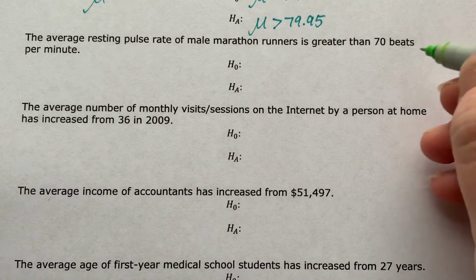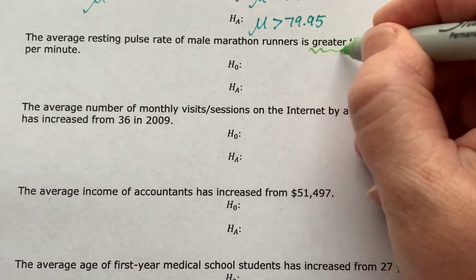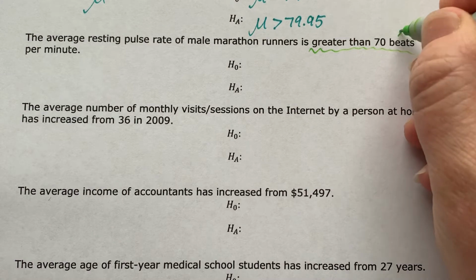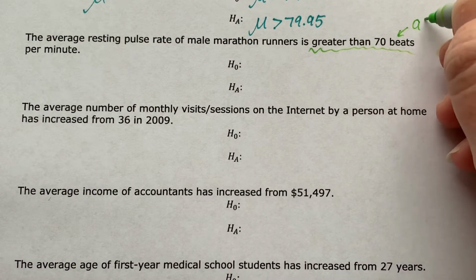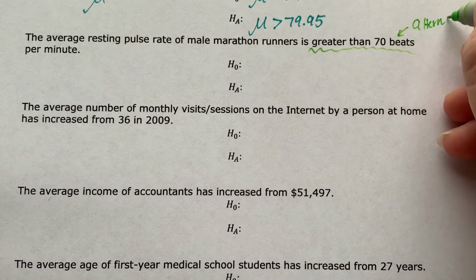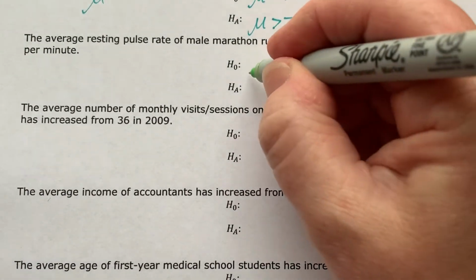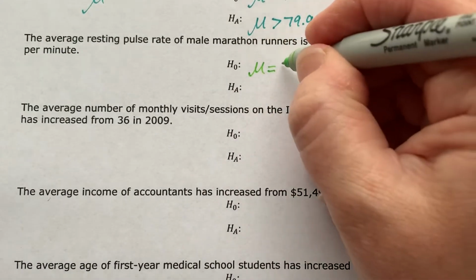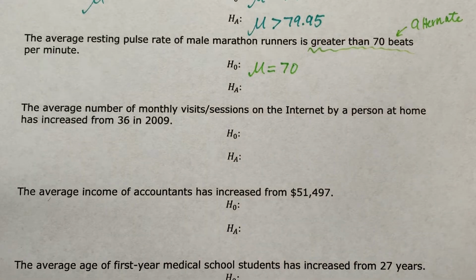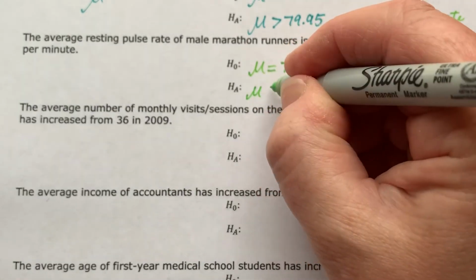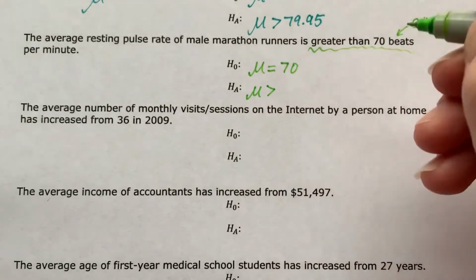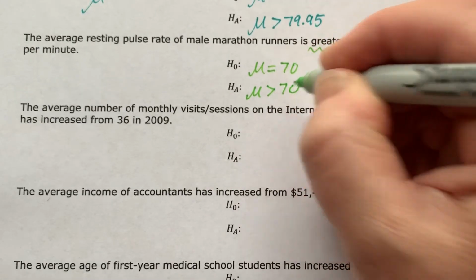And I am saying here that I suspect, this is my suspicion. This over here is my alternate. If mu is not equal to 70, then I should probably adopt that mu is greater than 70.